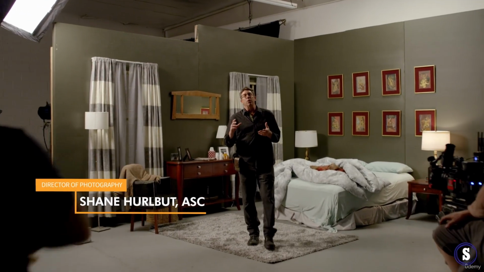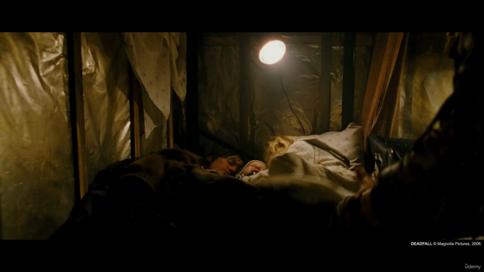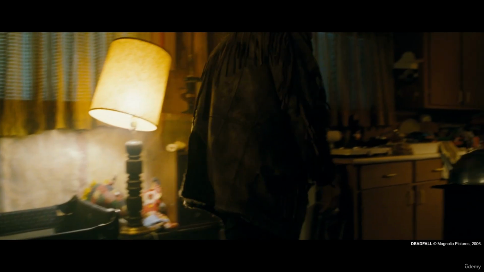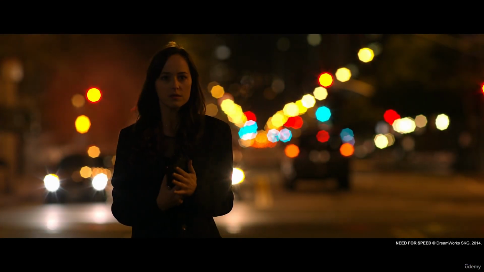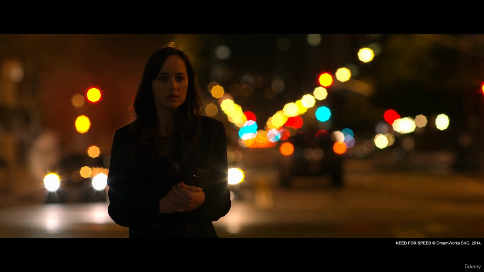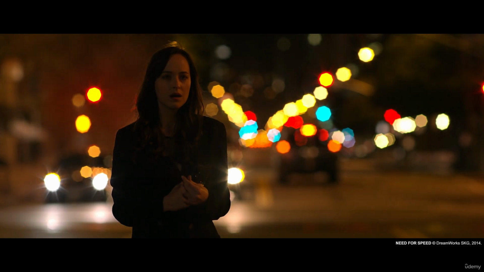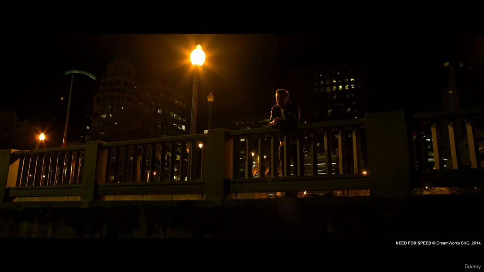Today I'm going to take you through how I light night interiors. Night interiors that transition from practical light into moonlight, as well as that fragility that happens with moonlight. I love the ability to play the digital sensor right on the edge where you can barely see detail, just in the shadows.